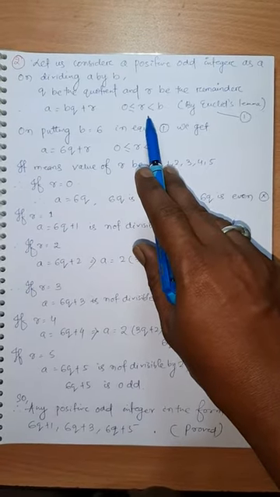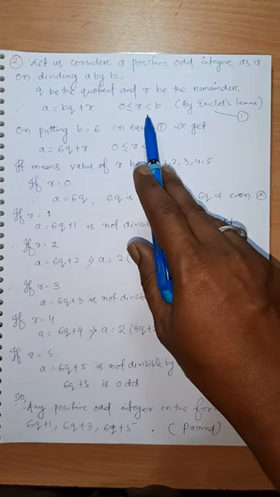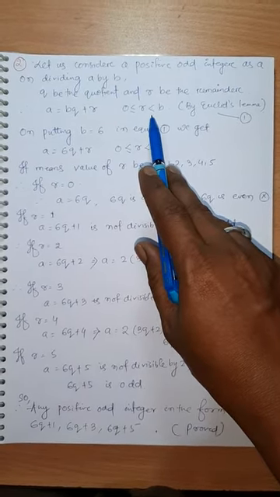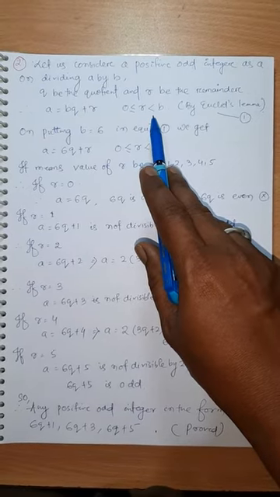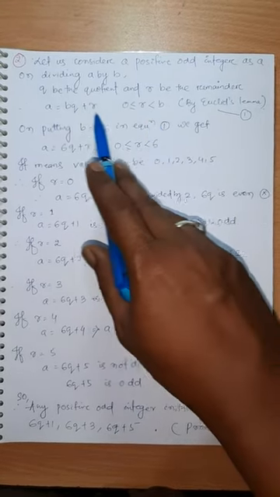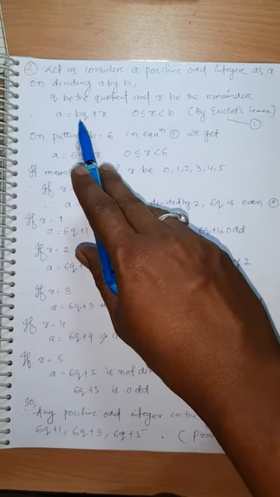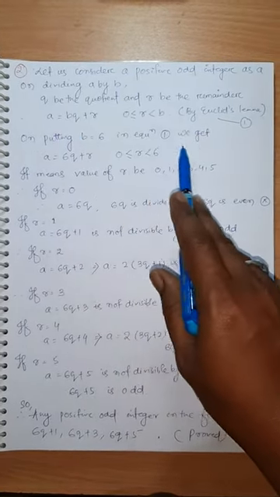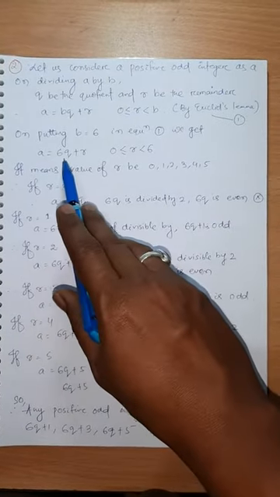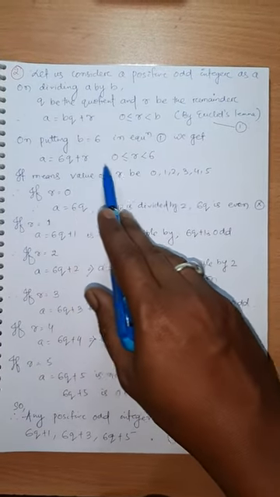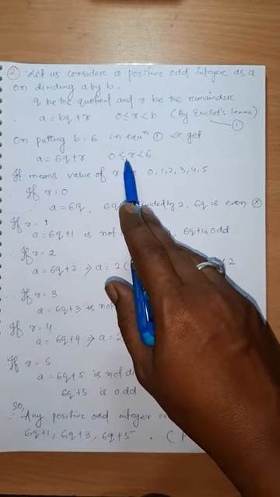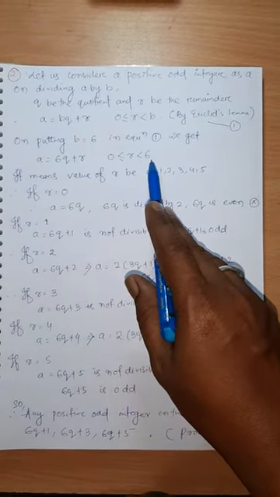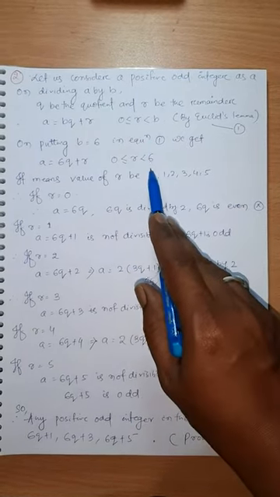As the question says the positive odd integer should be 6q plus 1, 6q plus 3 and 6q plus 5, the important thing is to take b as 6. On putting b equals 6 in equation 1, we get a equals 6q plus r, where r is greater than or equal to 0 and smaller than 6.